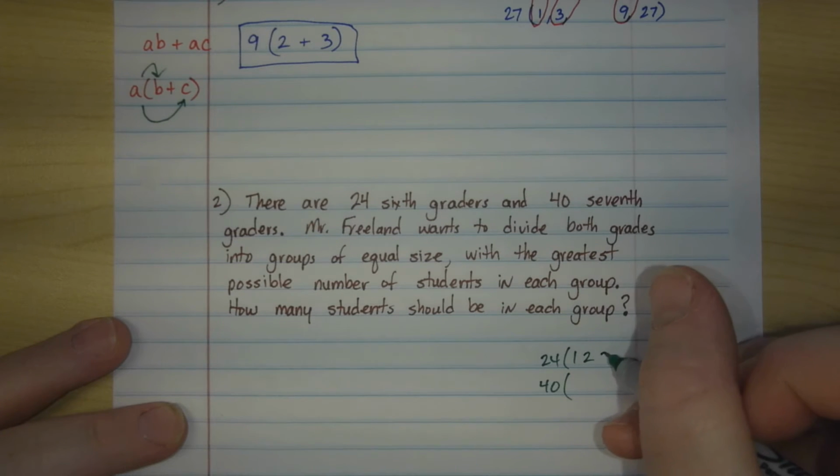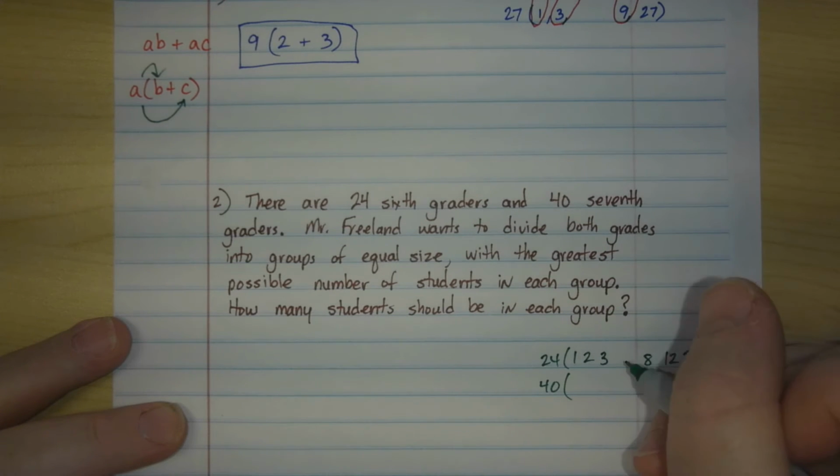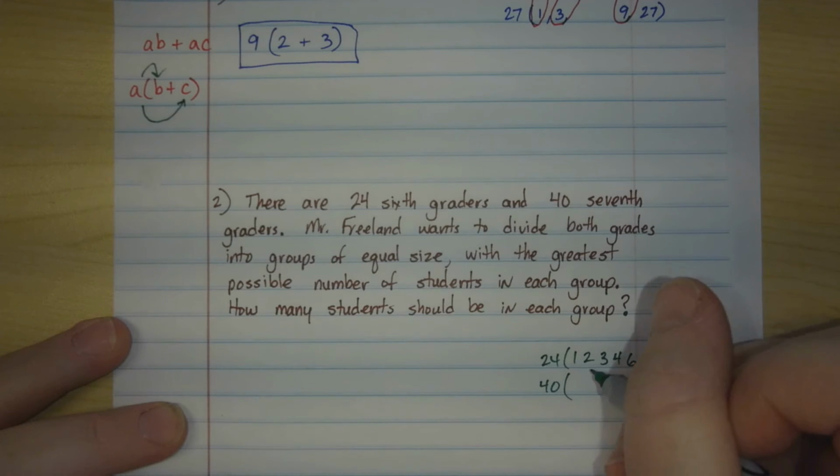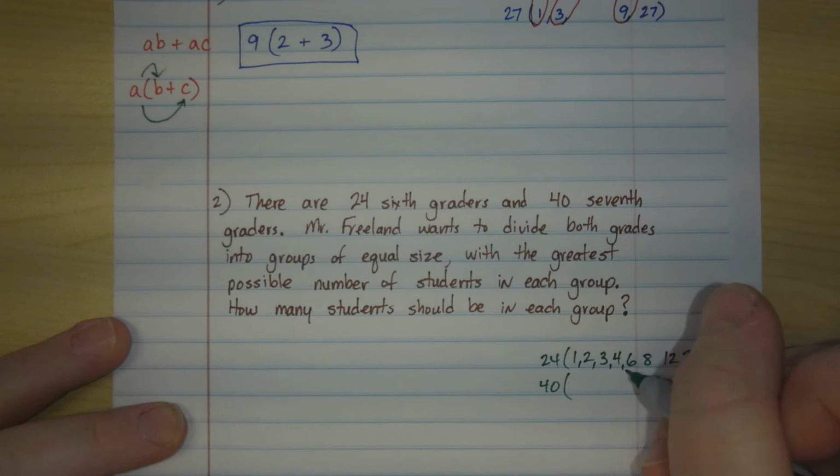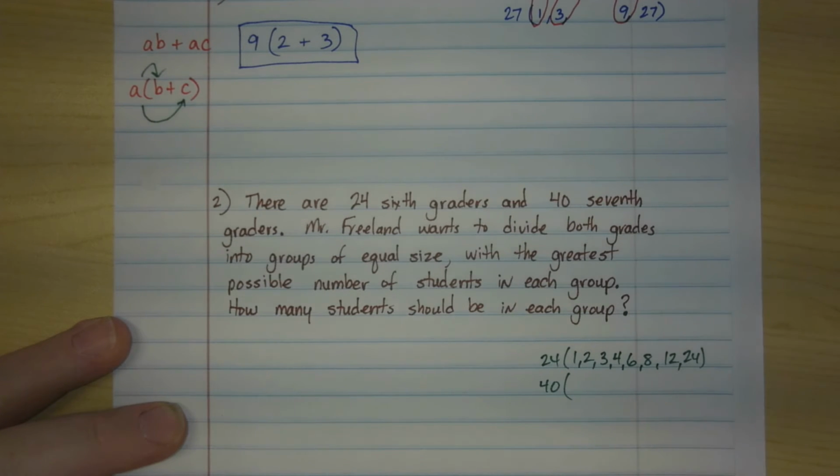And then we can do 3 and 8, 4 and 6, and I believe that's it. 5 can't go into 24, and so those are all your factors of 24.